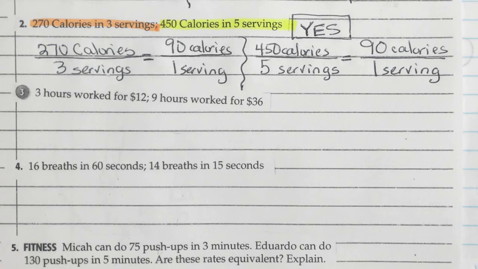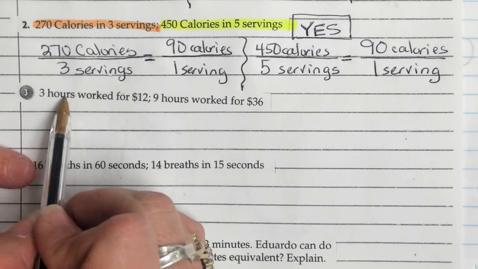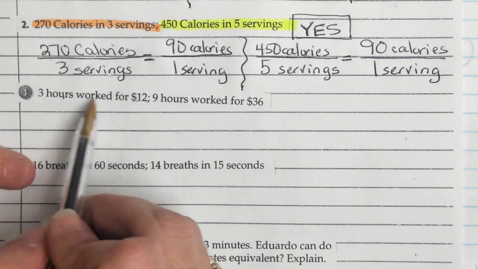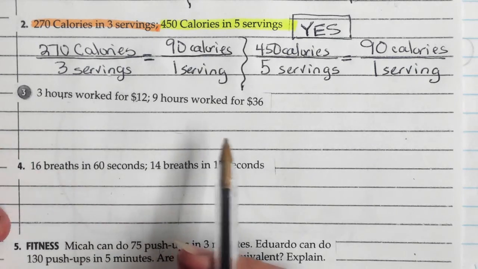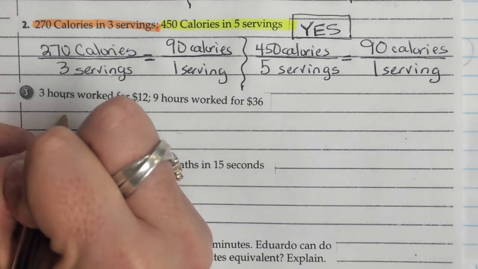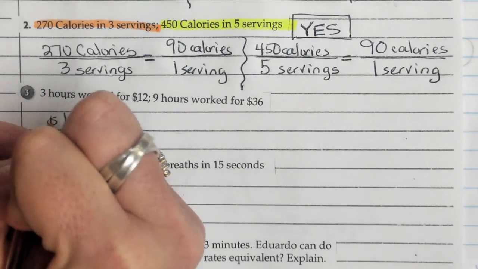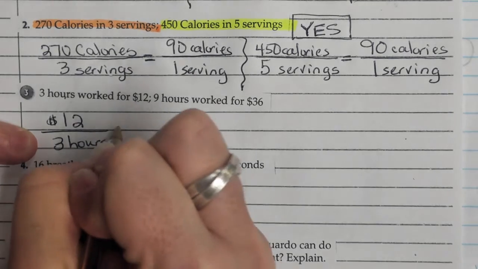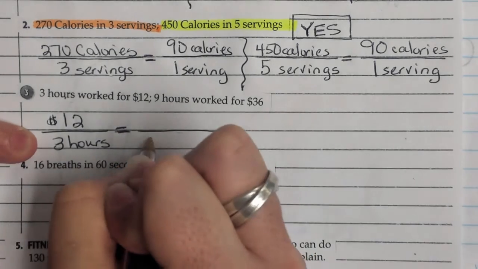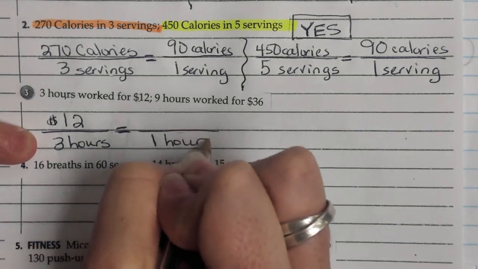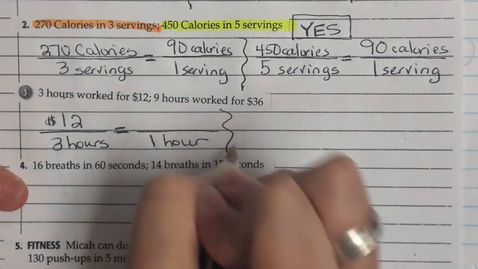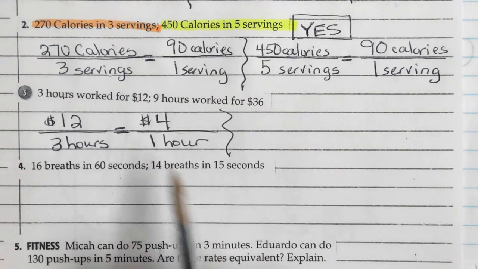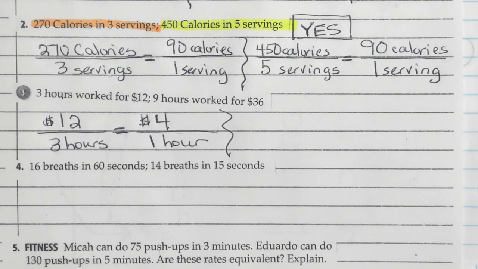Okay. So the next one, do you think we want to know 1 hour or $1? Look, 3 hours he works 12, 1 hour. So, $12 for 3 hours. How much in 1 hour? $4. So this guy, and I think about job searching.